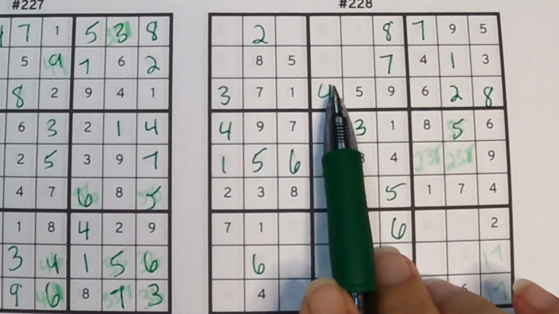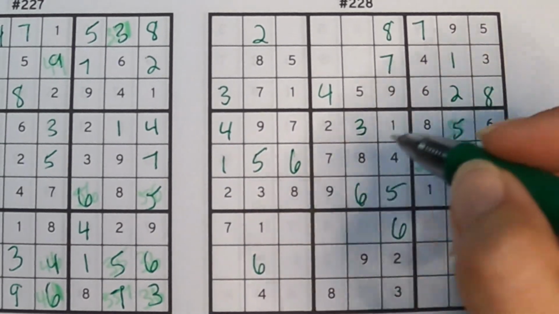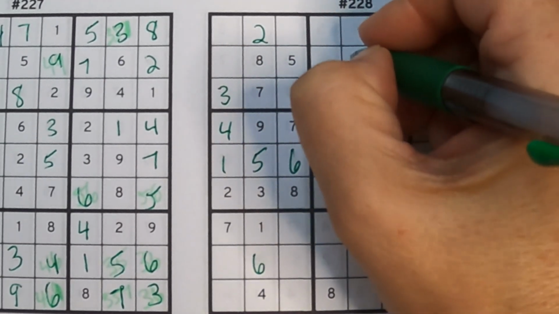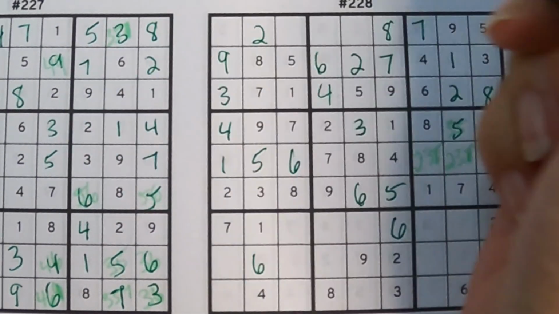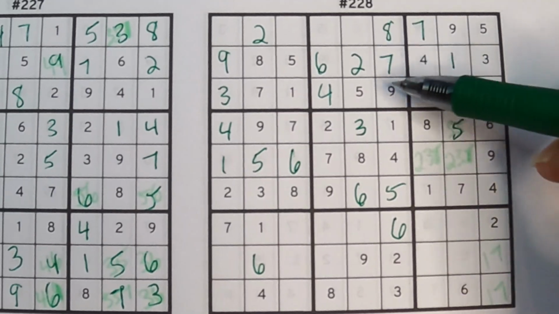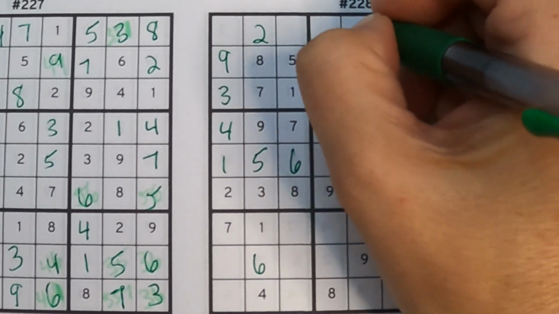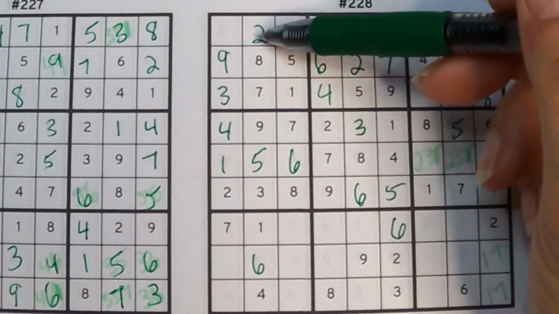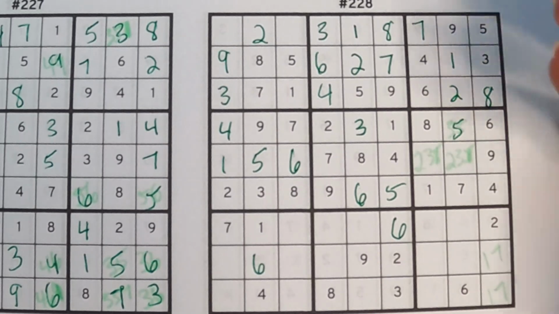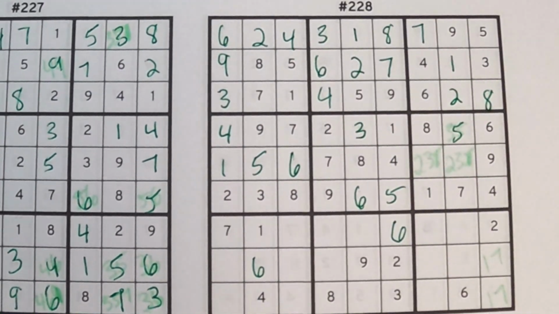For this row, we're missing 2, 6, and 9. We've got a 6 and 9 here, so this is our 2, 9 here, so 6, 9. For this box now, we're missing 1 and 3. We've got a 3 here, so 1, 3. For this box, we're missing 4 and 6. We've got a 4 here, so 6, 4.